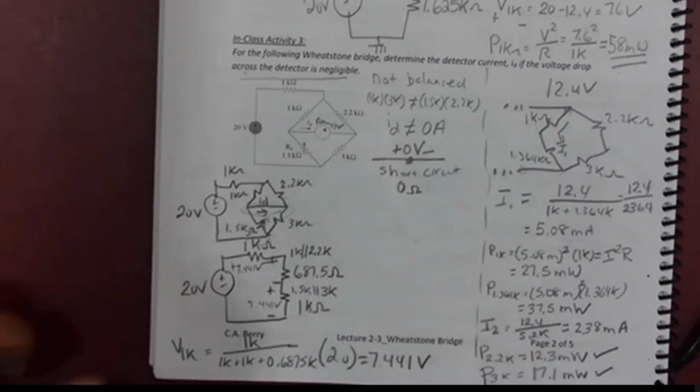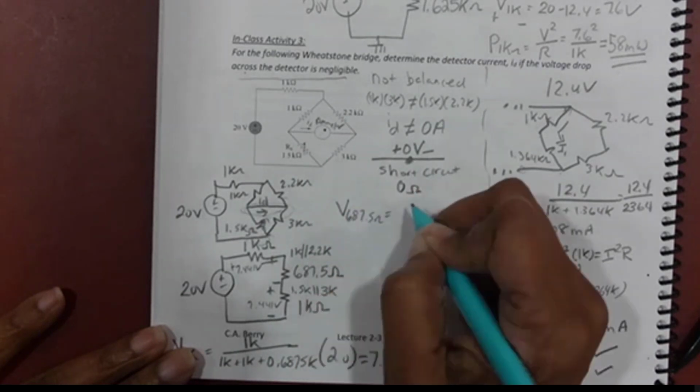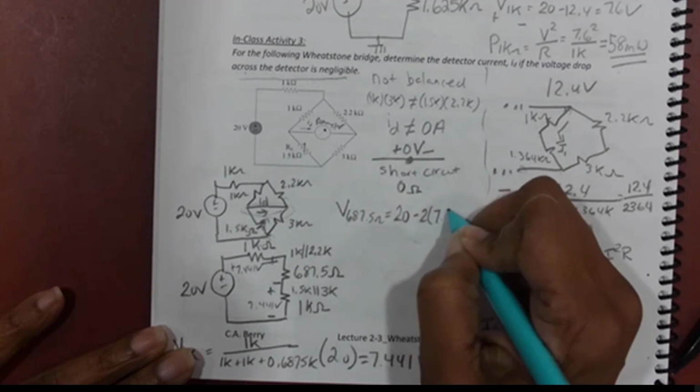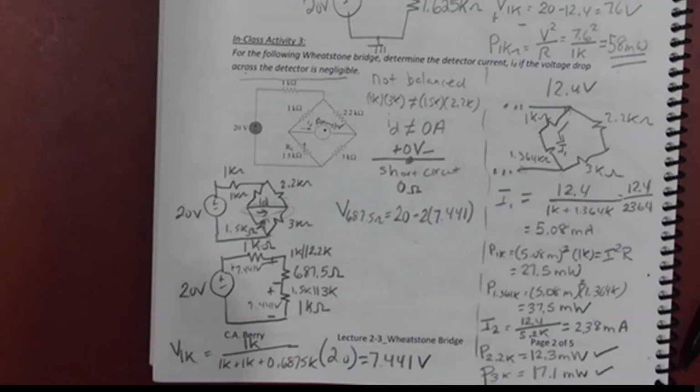So that means the voltage drop across here is 7.441 volts. The voltage drop across here is 7.441 volts. And because the sum of the voltages around the loop has to add to 0, that's KVL, I know the voltage across the 687.5. So the voltage across the 687.5 is 20 minus 2 times 7.441. Why did I do 2 times 7.441? Because there's two 1K resistors. And that voltage is 5.116 volts.